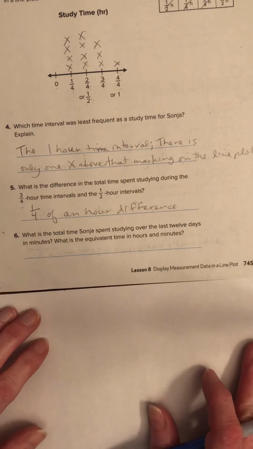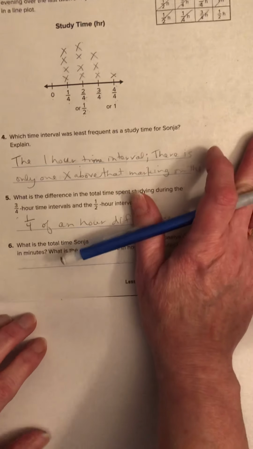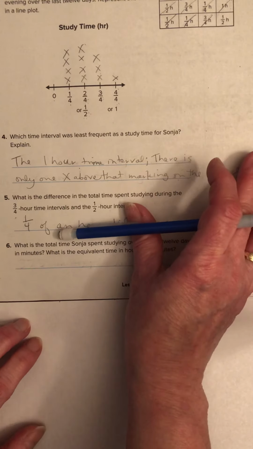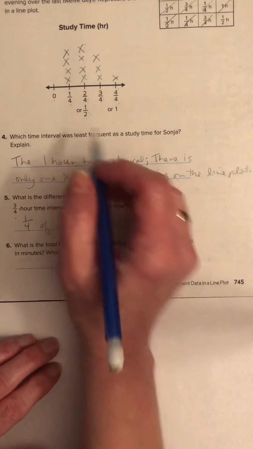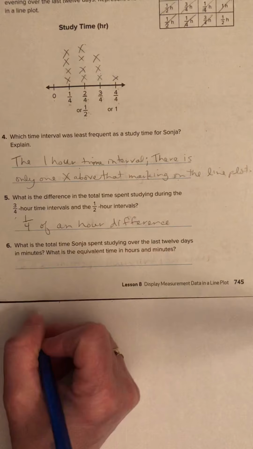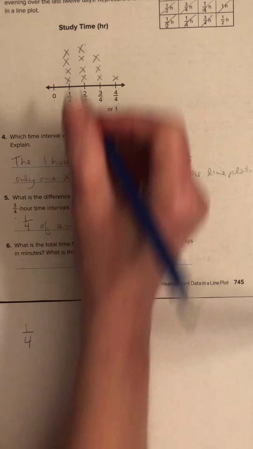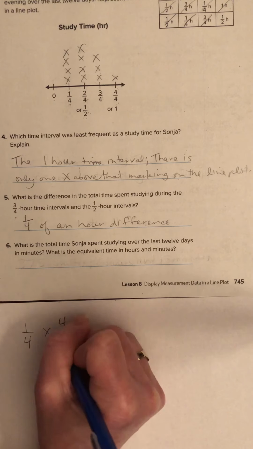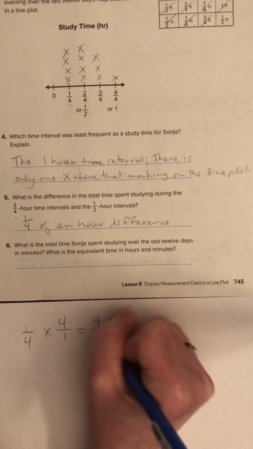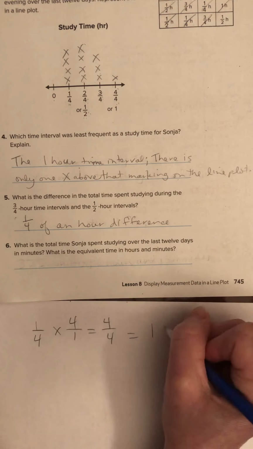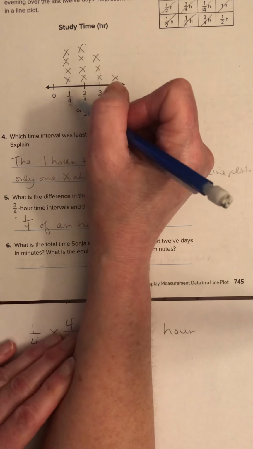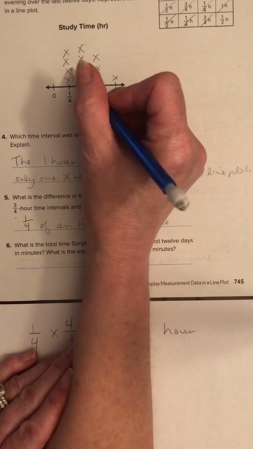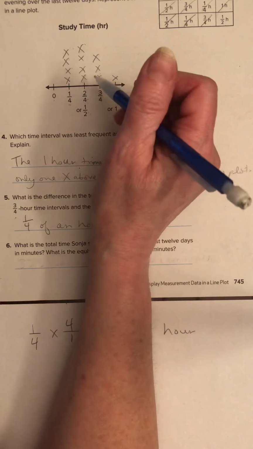So I think it's easier to figure out the hours and the minutes first and then convert it to all minutes. Okay, so we need to take this 1/4 of an hour, and I have 1, 2, 3, 4 times, so I'm going to times it by 4 over 1, which is equal to 4 fourths, which is equal to 1 hour. That makes sense because if you think of 4 15-minute intervals on a clock, that would be equal to 1 hour.